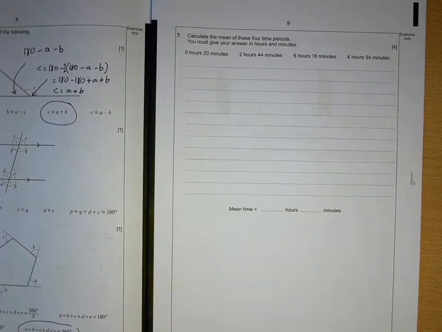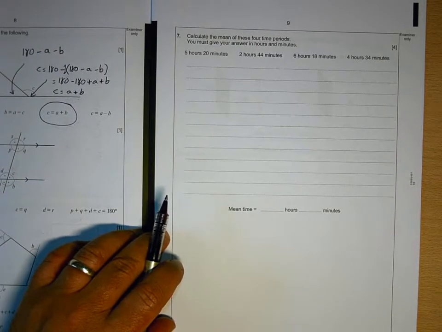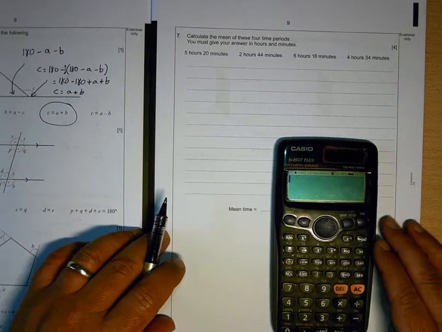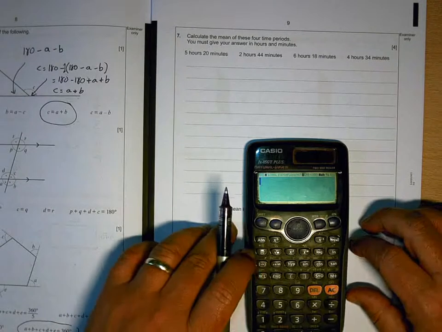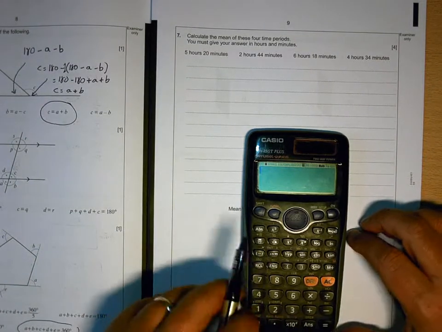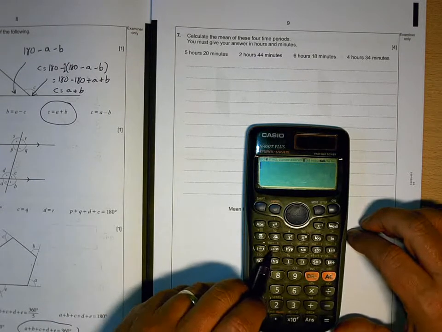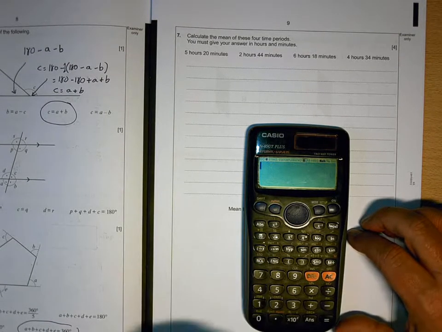Question 7. Calculate the mean of these 4 time periods. You must give your answer in hours and minutes. Those of you that watch lots of my videos know that I bang on a lot about the time button on your calculator. If you can use the time button on your calculator, this is such an easy 4 marks. So the time button is the one that looks like a punctuation button where it's got commas and full stops.